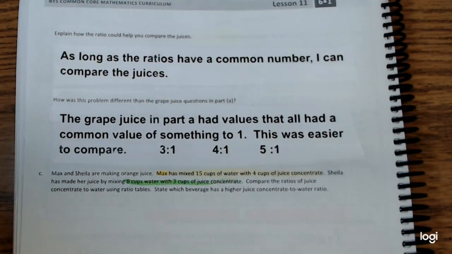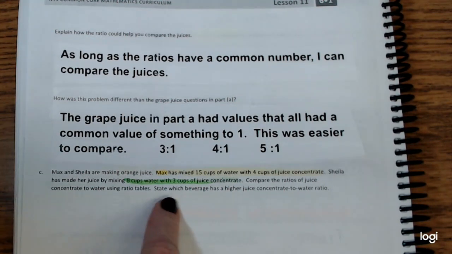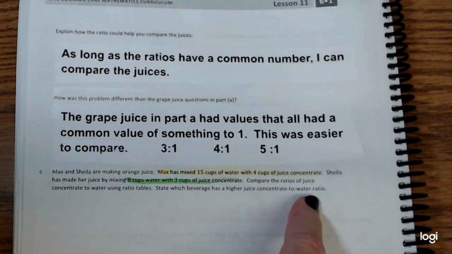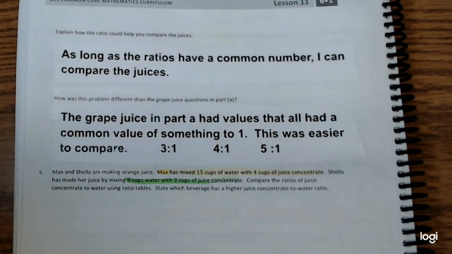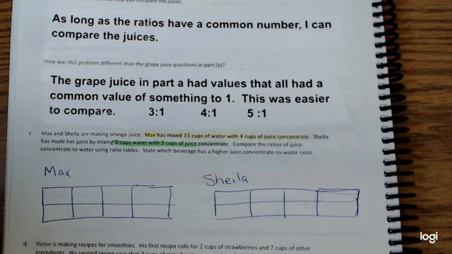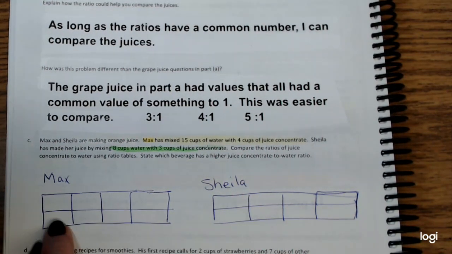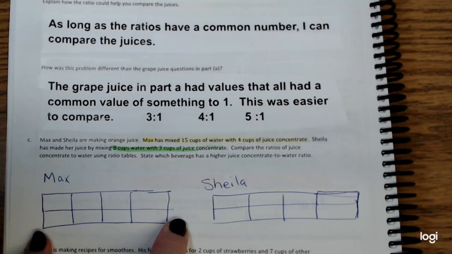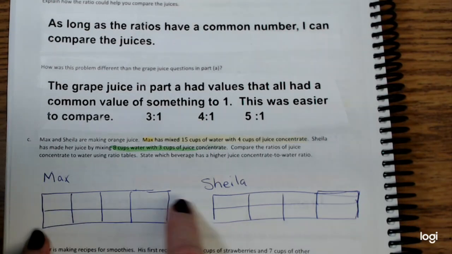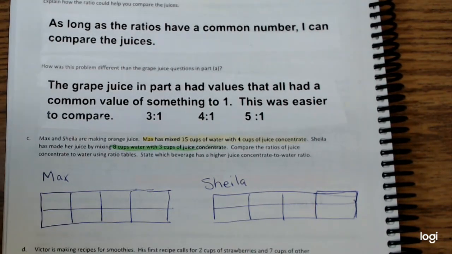Compare the ratios of juice concentrate to water using ratio tables. State which beverage has a higher juice concentrate to water ratio. So we're going to draw some tables. All right, so the first thing we're going to do, if you notice, I made Max and Sheila, and I made a ratio table here. It's got 2 rows, and I have 4 across, and I have the same thing for Sheila. So draw that first. Make sure you label the top of the tables Max and Sheila.